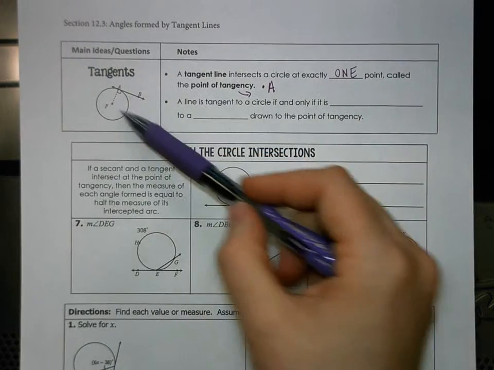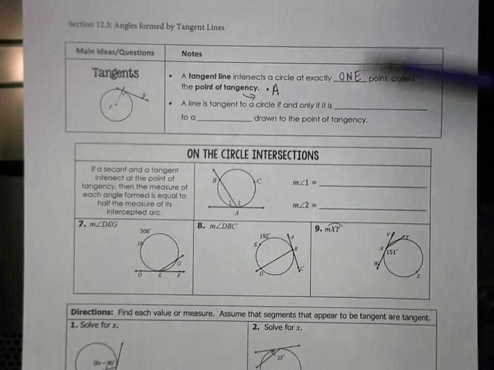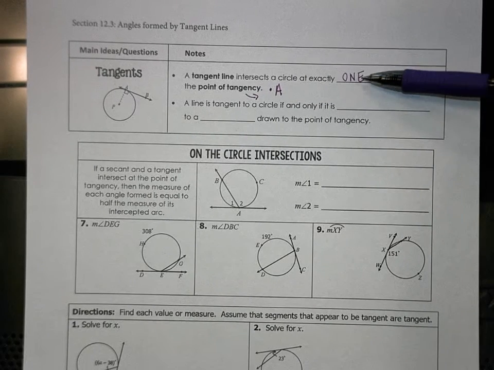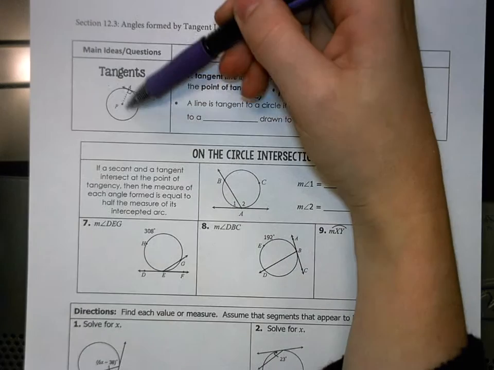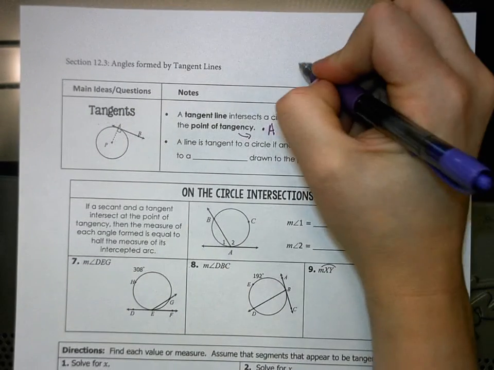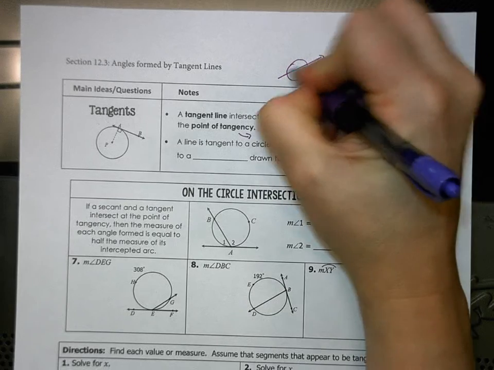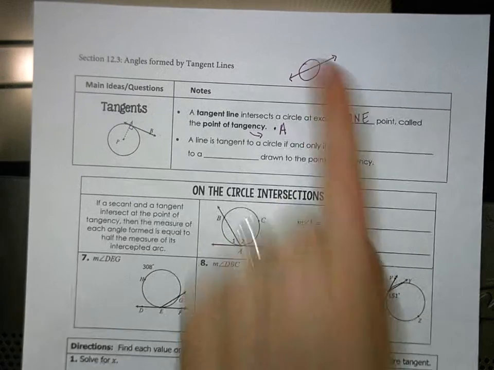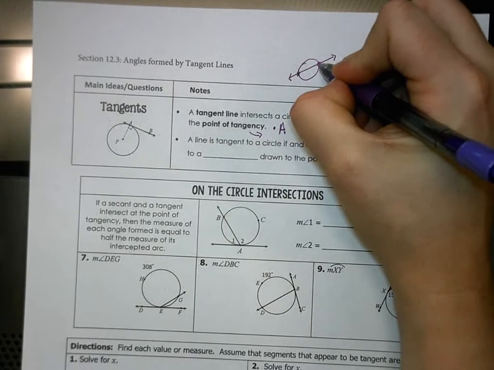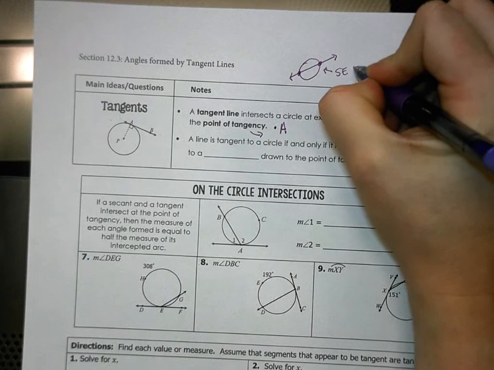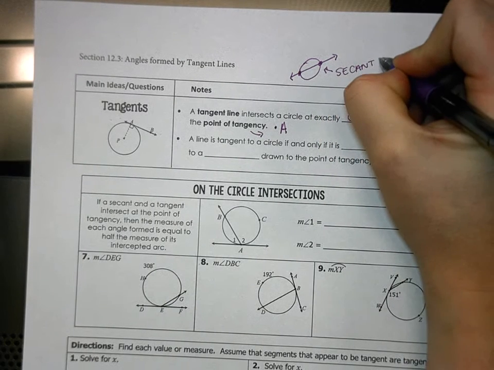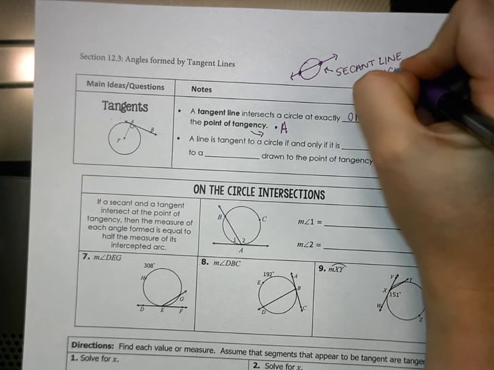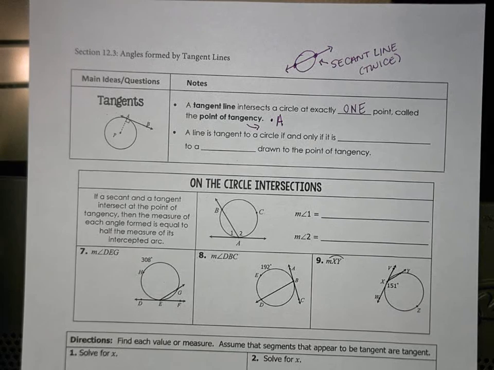Can a tangent line go all the way through the circle? Well, if the tangent line can only intercept the circle one time, you can't have a line that goes completely through the circle, because that would intersect twice, right? These ones that intersect twice are called secant lines, but we're going to focus on tangents today. There is a part down below that you need to know what a secant line is. That just means it intersects twice.